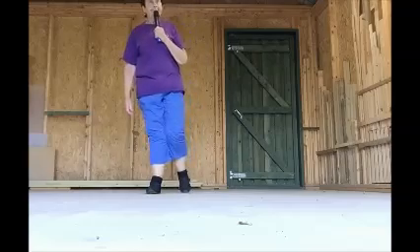Coaster step. Another sort of well-known line dance step. Coaster step is the same rhythm as a triple step, 1 and 2. So they're generally done on the right. Occasionally you get a left coaster, but mainly a right. So we'll show you how a coaster step goes then.